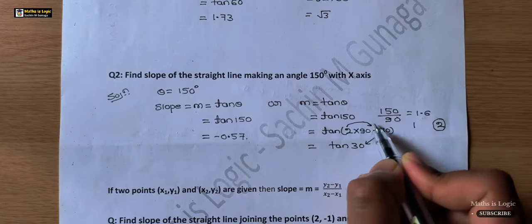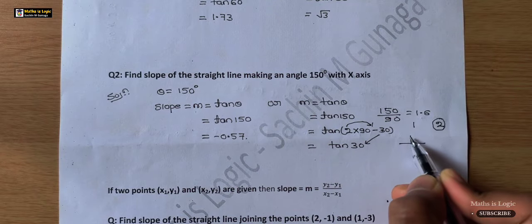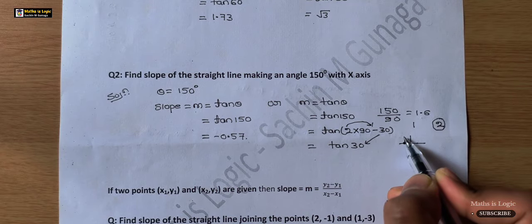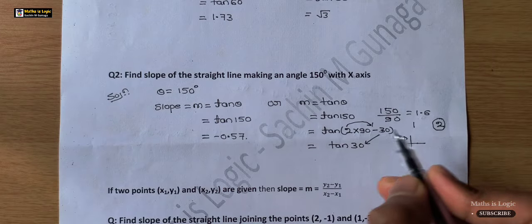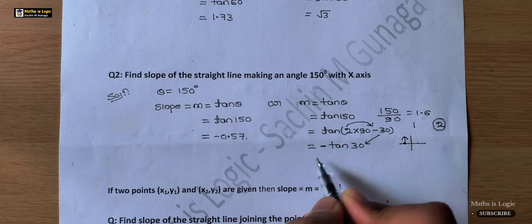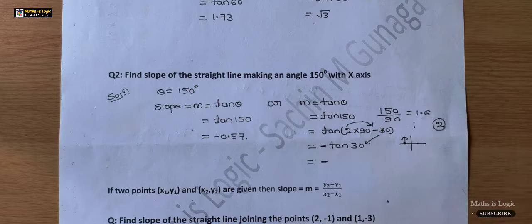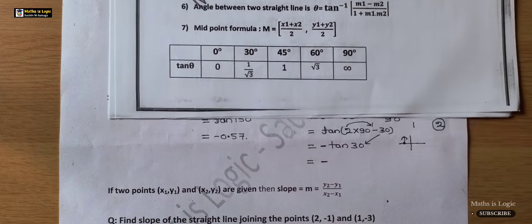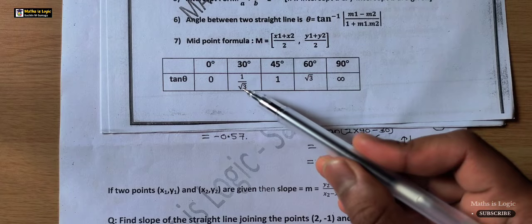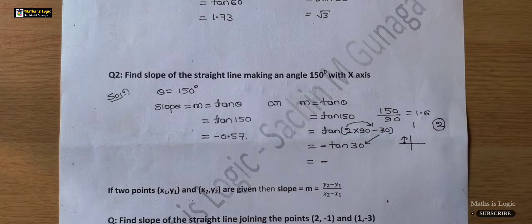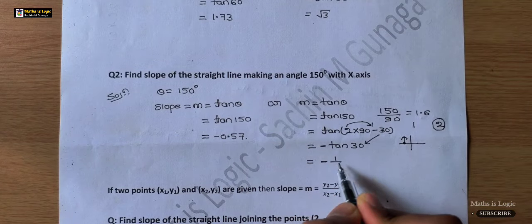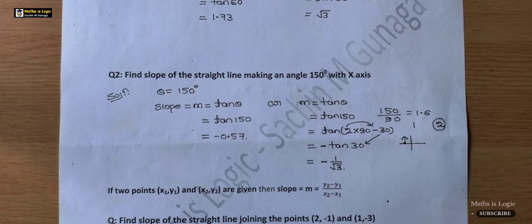Next rotate 2 minus 0 1 2, minus means previous quadrant, second quadrant tan is negative sign, so which is equals to, keep that minus as it is. Next see the table, tan 30 degree, tan 30 degree is 1 divided by root 3. So 1 divided by root 3. So this is the final answer. So this is also correct. This is also correct.